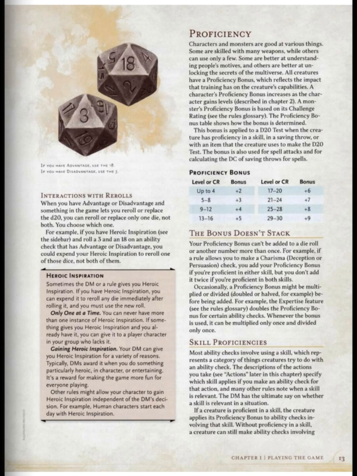You choose which one. For example, if you have heroic inspiration, see the sidebar, and you roll a 3 and an 18 on the ability check that has advantage or disadvantage, you could expend your heroic inspiration and reroll one of these dice, but not both.